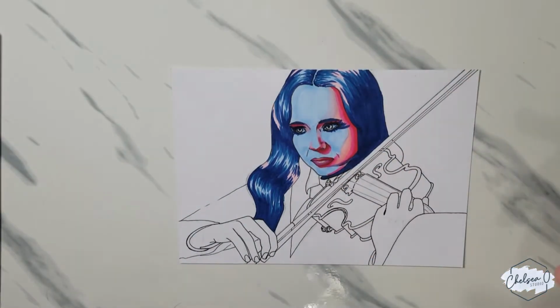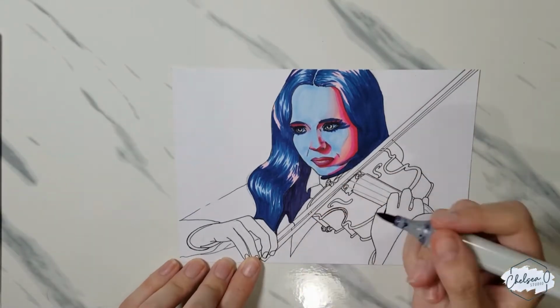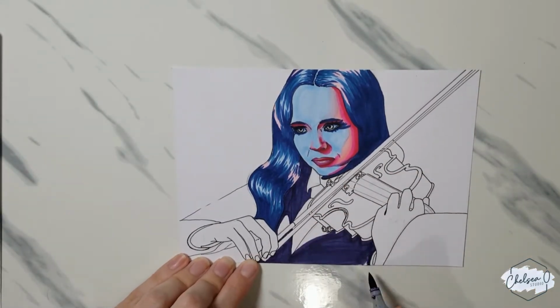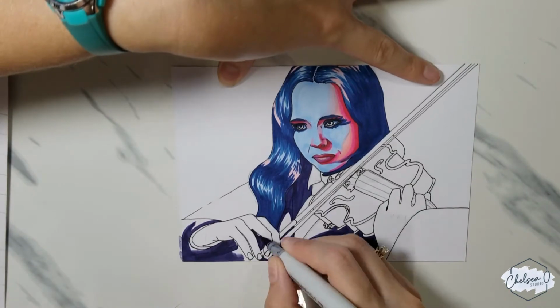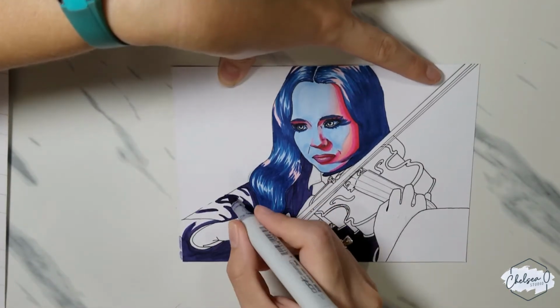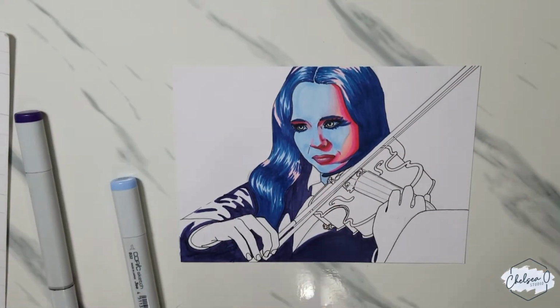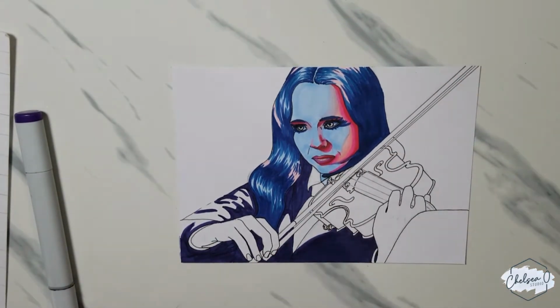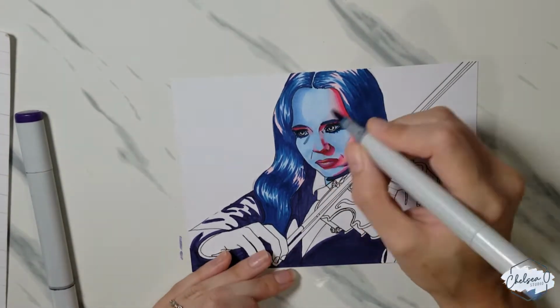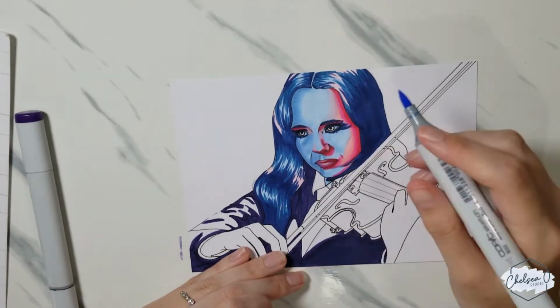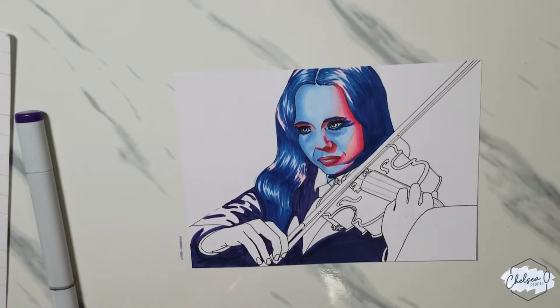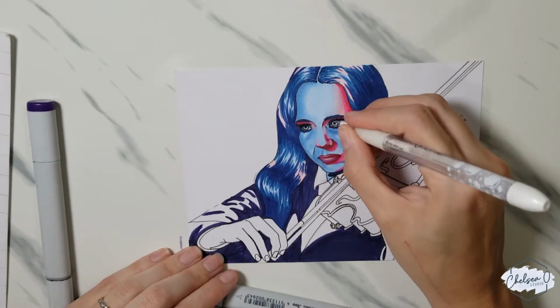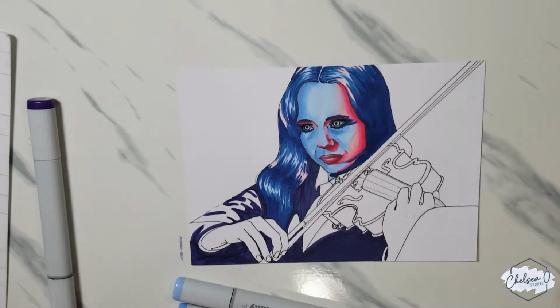I went back with a different darker blue that I have for the suit and the shadows under the violin. I made a mistake, so I went and fixed it with a white pen. And then I started shading the face with a little bit of a darker blue, not too dark, but just a little bit, adding in some more textures to the face itself and then brightening those eyes again.